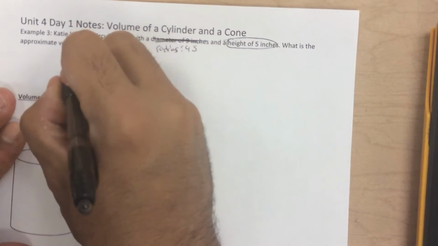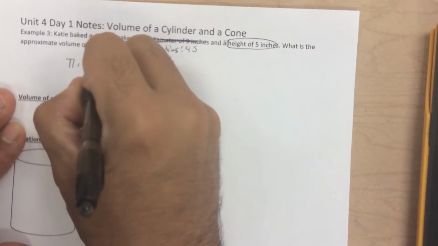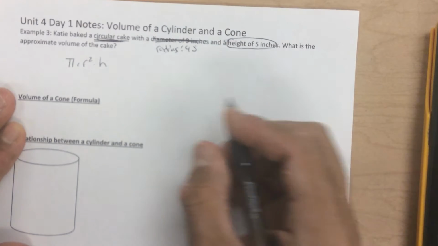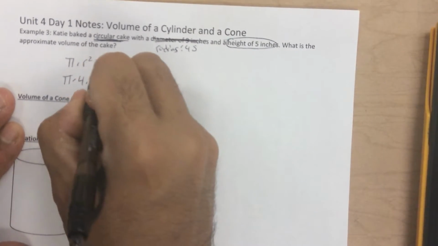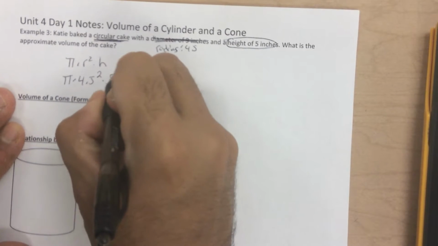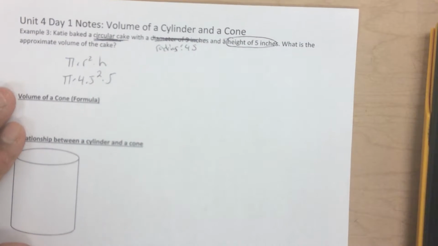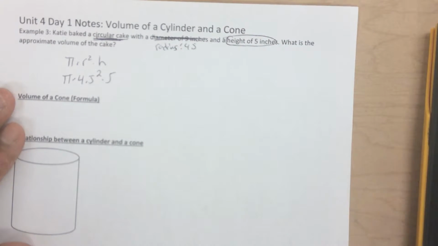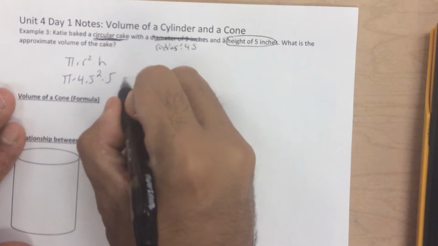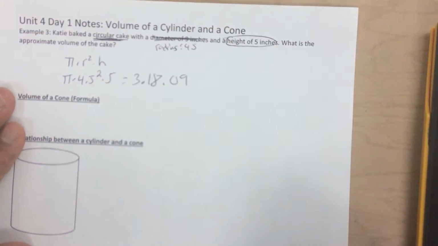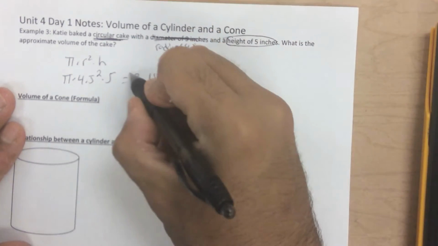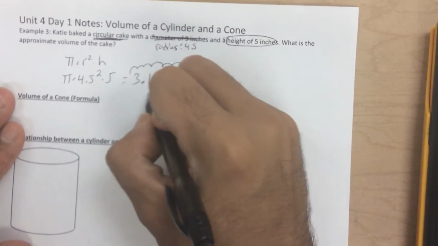So that means with my formula, I'm going to do pi times r squared times the height, because this is a cylinder. So pi times the radius, which is 4.5 squared, times the height, which is 5. That will give me my final answer. So I'm going to type that into my calculator. And when you do that, you get 318.09 after you round. And that's the volume of this cake.